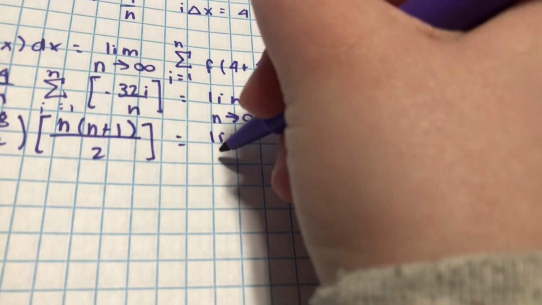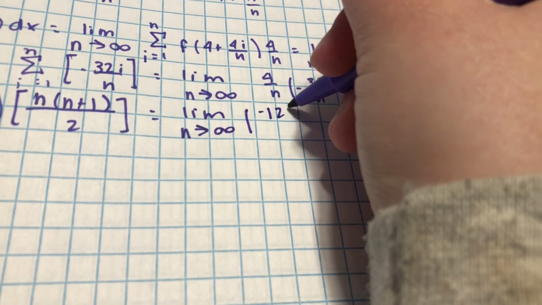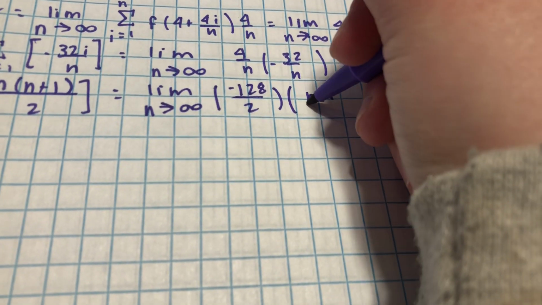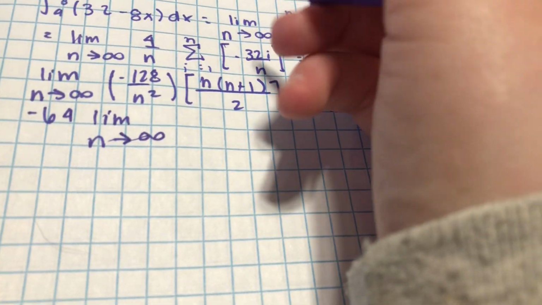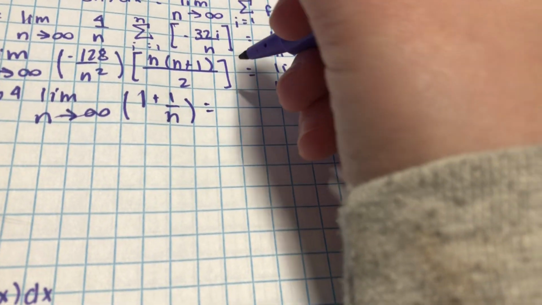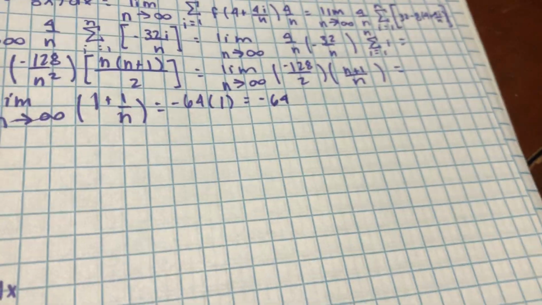The limit as n goes to infinity of negative 128 over 2 times the quantity n plus 1 over n. Then we can simplify that to negative 64 times the limit as n approaches infinity of 1 plus 1 over n. This equals negative 64. Plug in our 1, and our answer is negative 64. So that is our area under the curve.